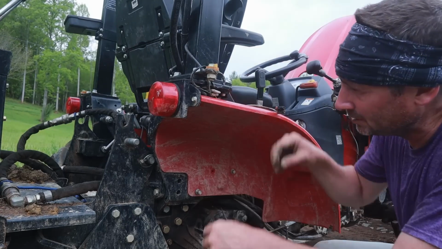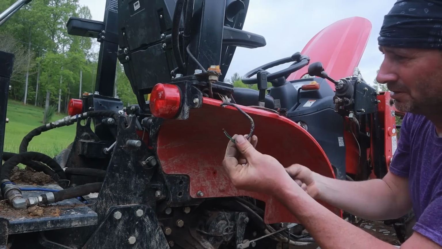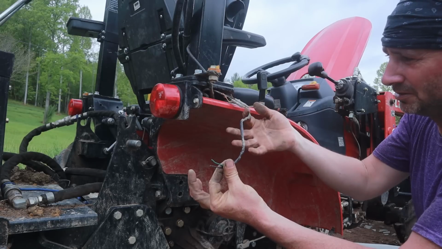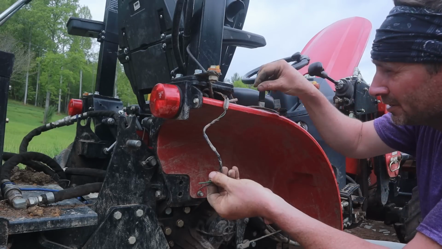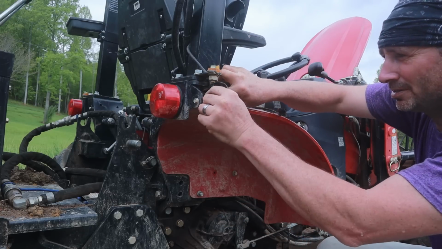Thing too, look. It's supposed to be a turn signal here, which I'm gonna make a new one of, but like, look at this. That's junk. This is just like, just shove it back in there and it's good, right?